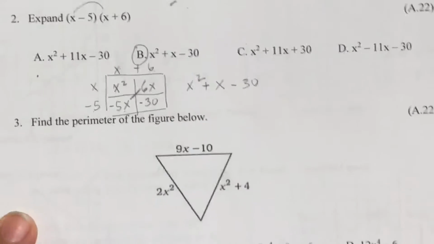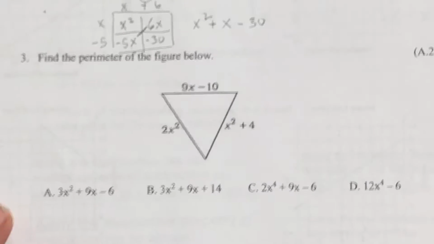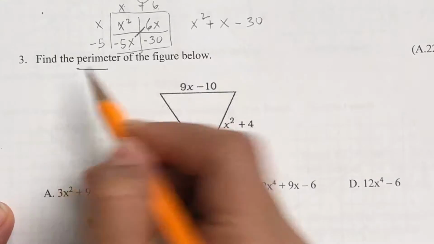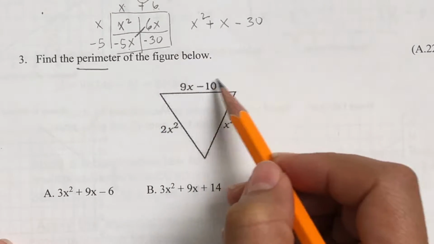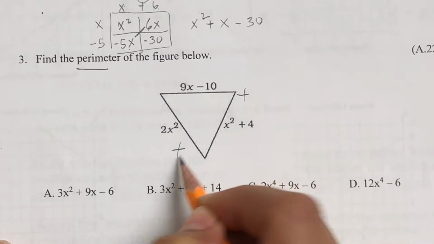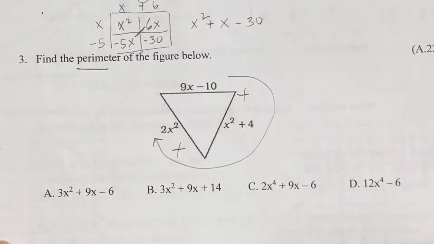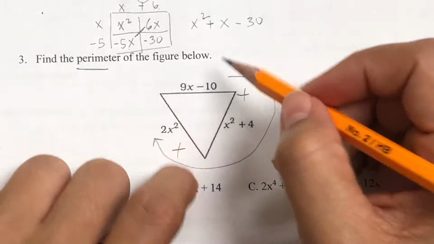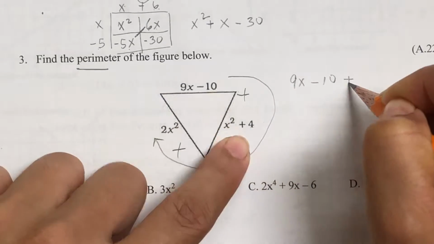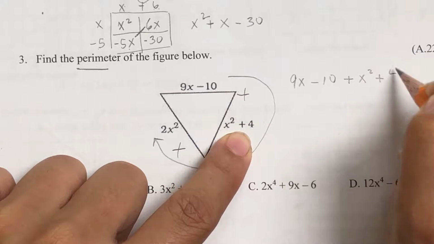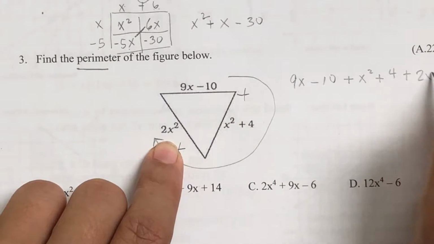All right, number 3. Find the perimeter of the figure below. So what does perimeter mean? Remember when you hear the movies, what you see them doing? They go around the whole shape. So we're going to go around this whole shape and just add everything. So go around and add everything. So I'm going to say 9x minus 10 plus x squared plus 4 plus 2x squared.